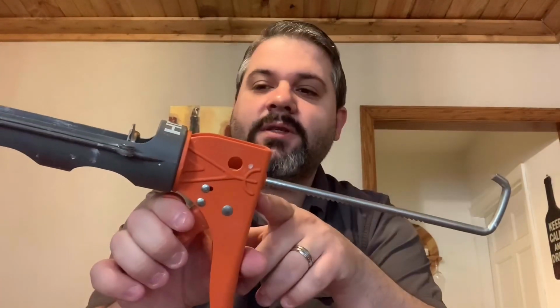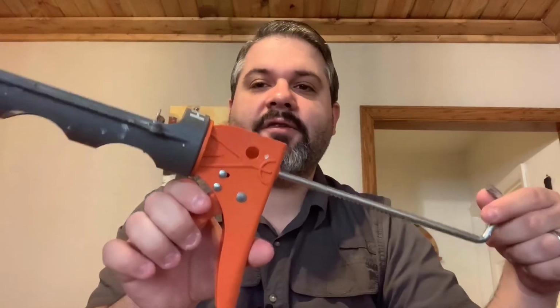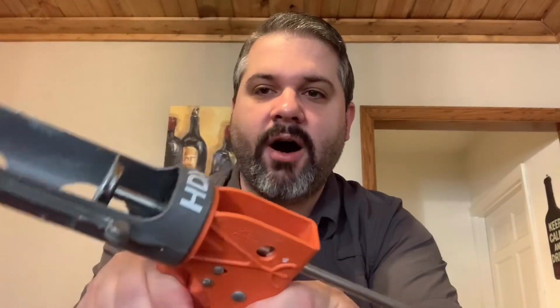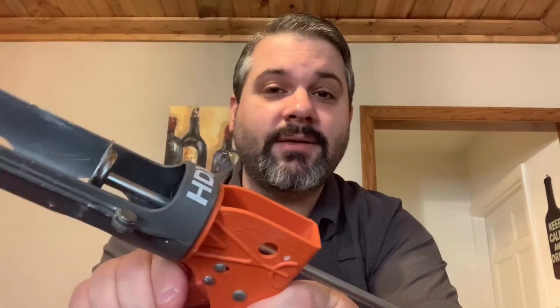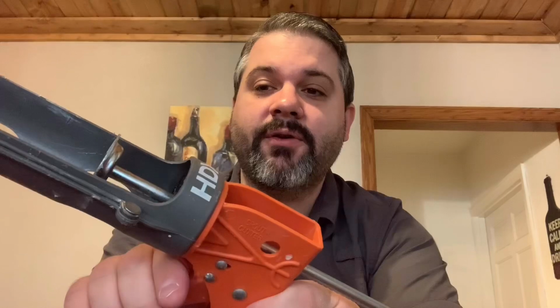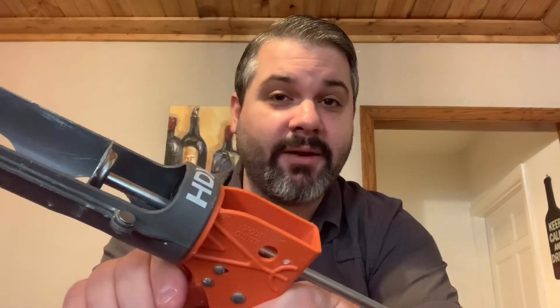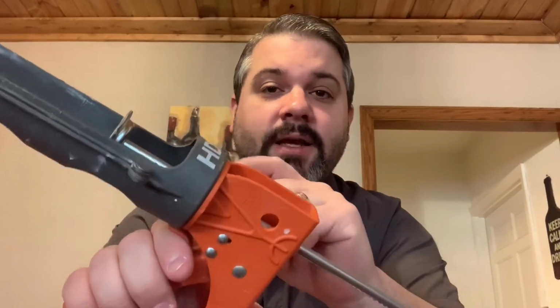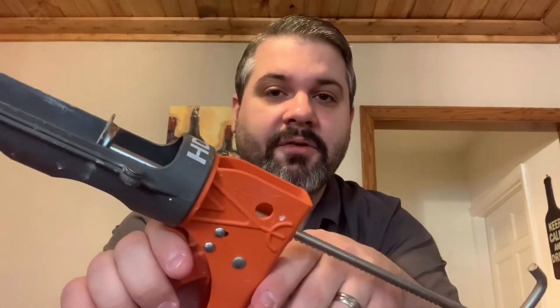It's not that difficult to get used to using, but this style of gun has these teeth at the bottom, and this is actually dripless. So you can see here as I push and then let off, it stops moving. Okay, so for a DIY project, and if you're not real experienced with this and you want to make your life easy, I would definitely go this type of route as opposed to an older metal style caulking gun.